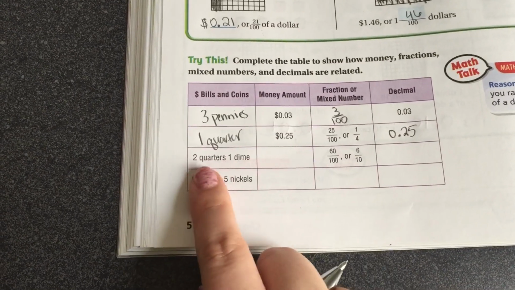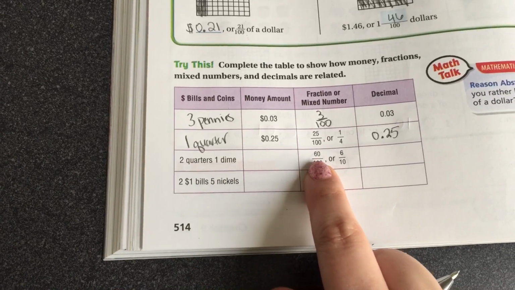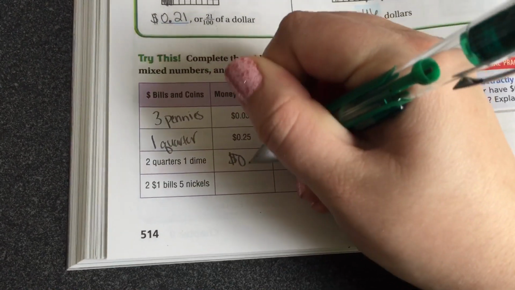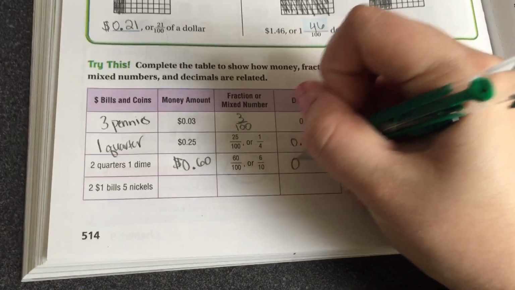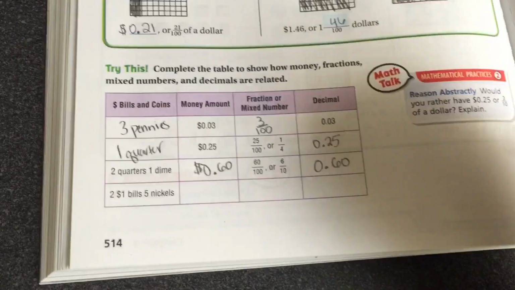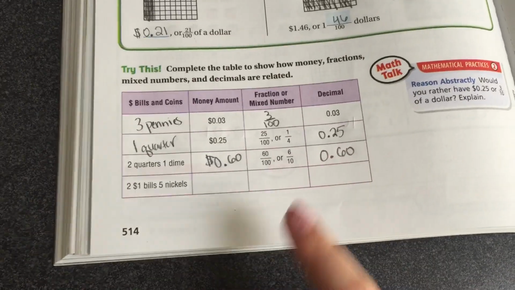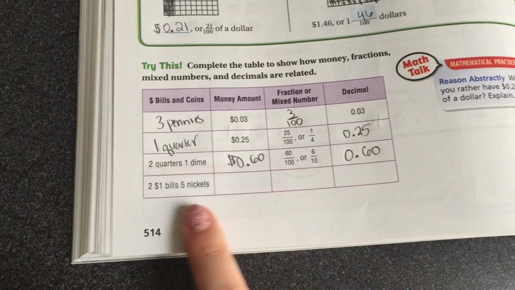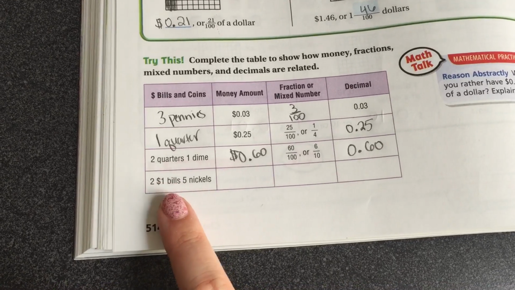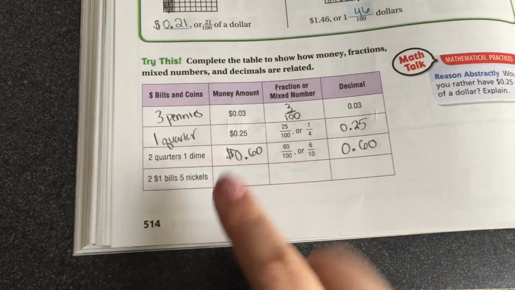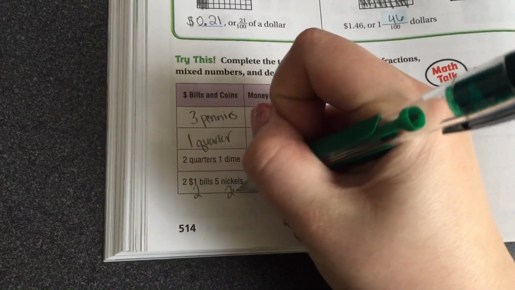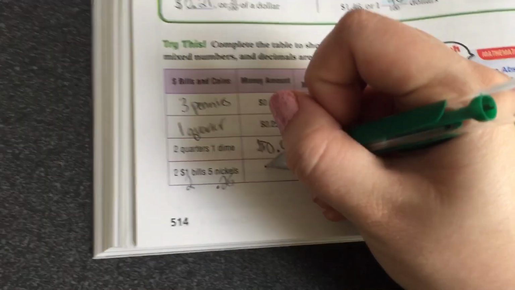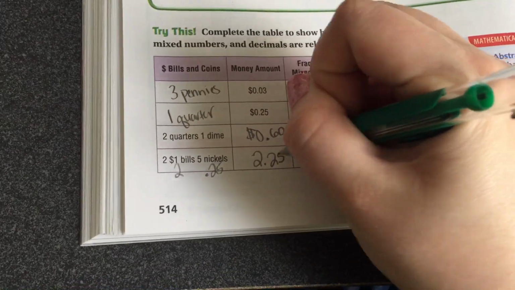2 quarters and 1 dime. So let's say that's going to be 60 cents, 60 out of 100 cents. So I can write that as $0.60, which as a decimal is just 0 and 60 hundredths, or 0 and 6/10. Same thing. And then I've got 2 $1 bills, so that's $2, and 5 nickels, so 5, 10, 15, 20, 25. So this is $2 and this is 25 cents. I can put those two together in my amount here.